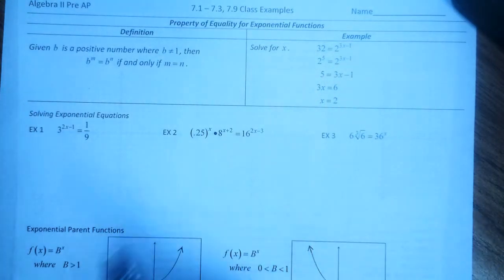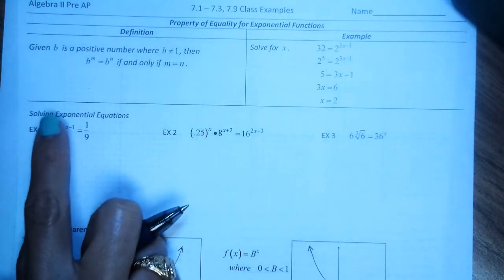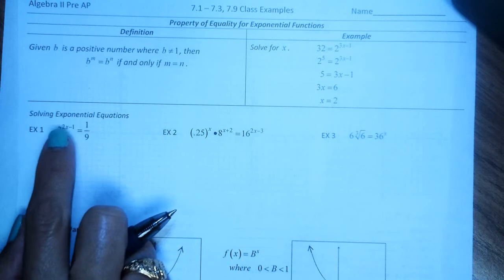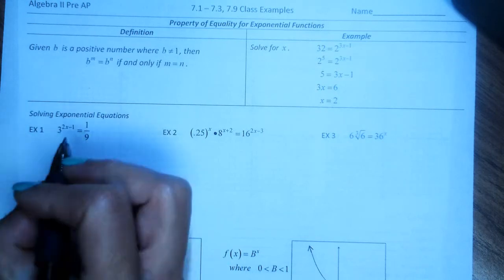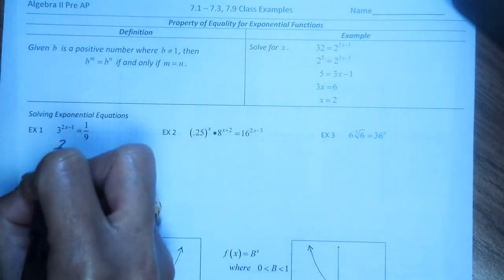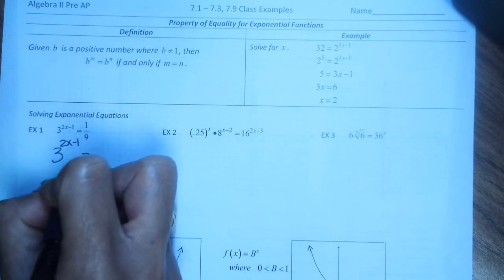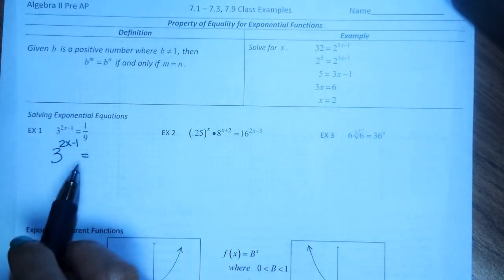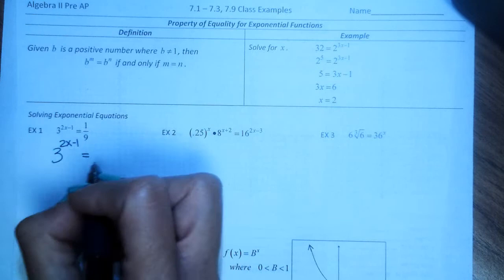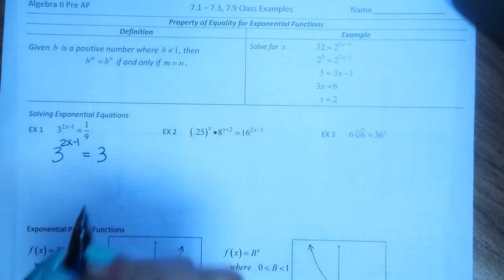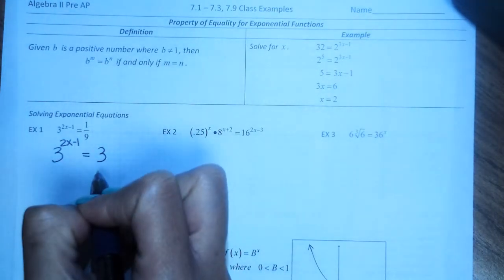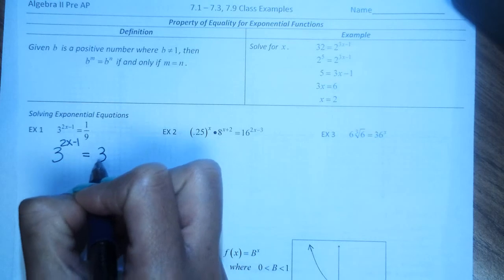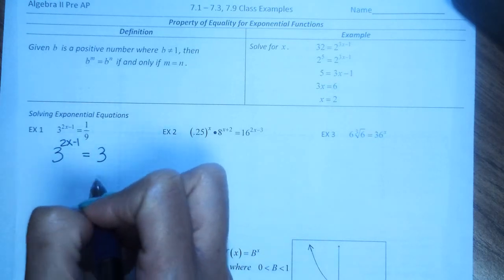So that's how we're going to start today's unit with exponential equations. Number 1, solve the exponential equation. 3 raised to the 2x minus 1. We're just going to leave it like that. 3 raised to the 2x minus 1. The 1/9 needs to be rewritten as a base of 3. So 3 to the something should give you 1/9.